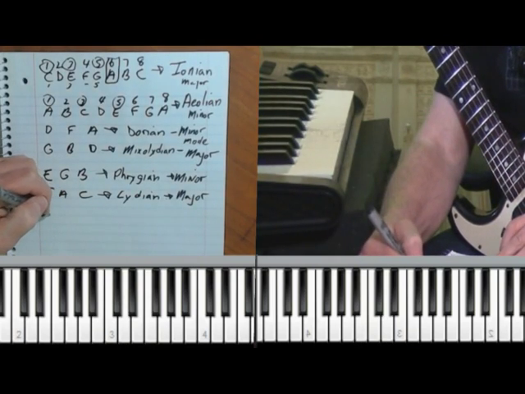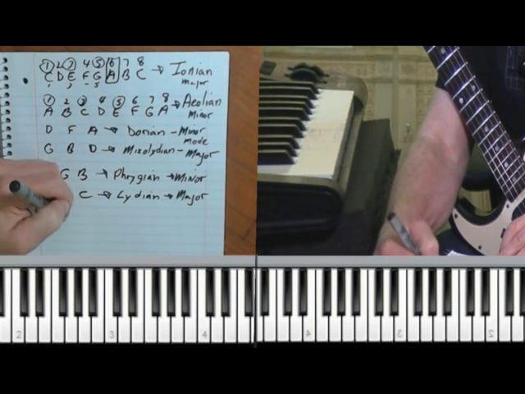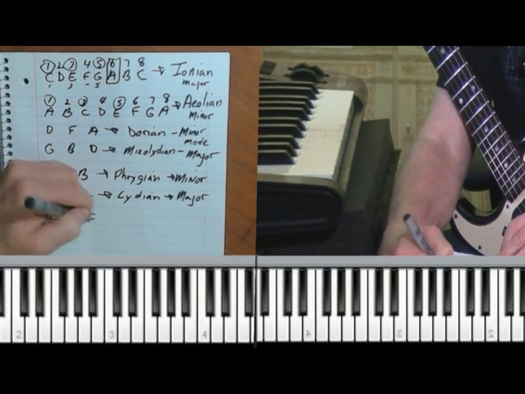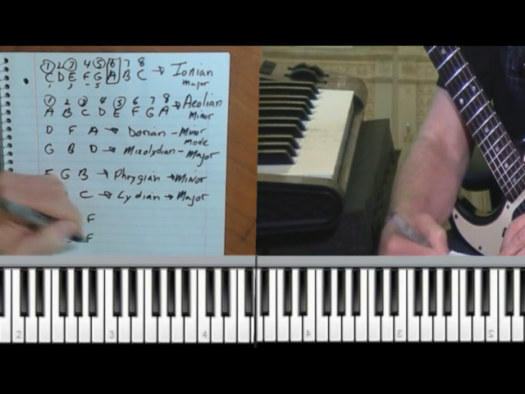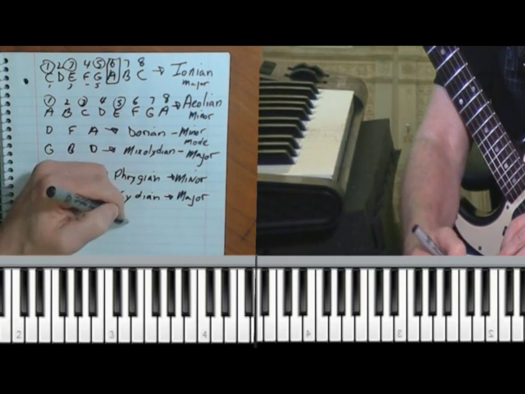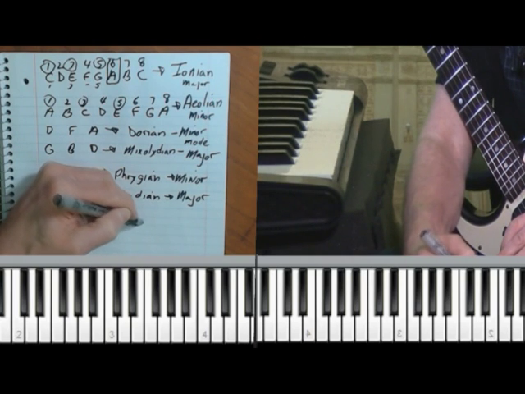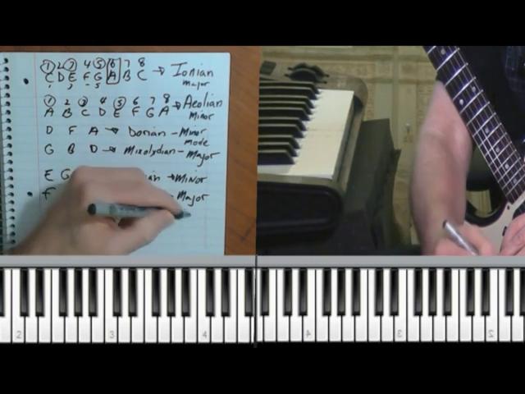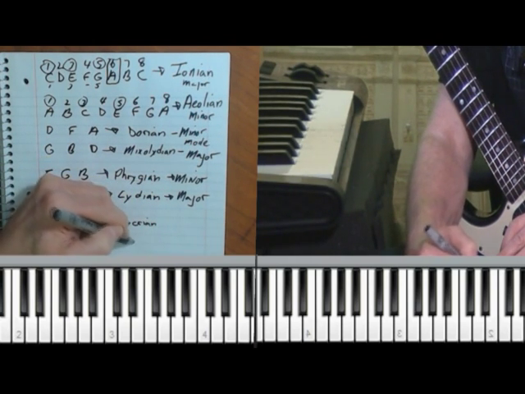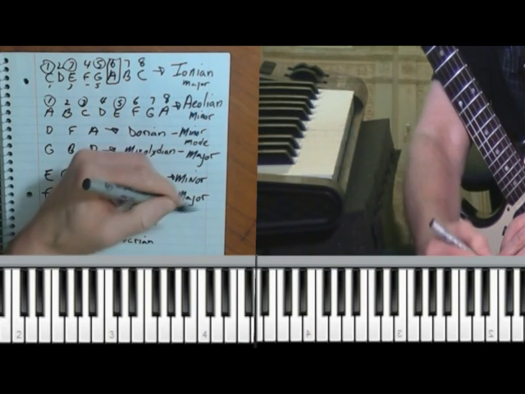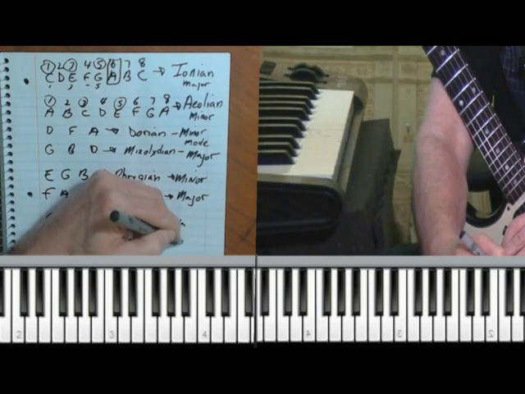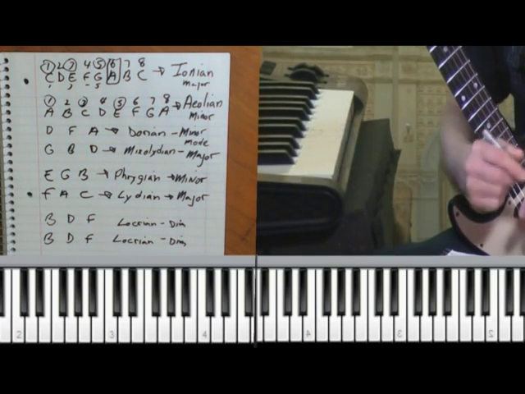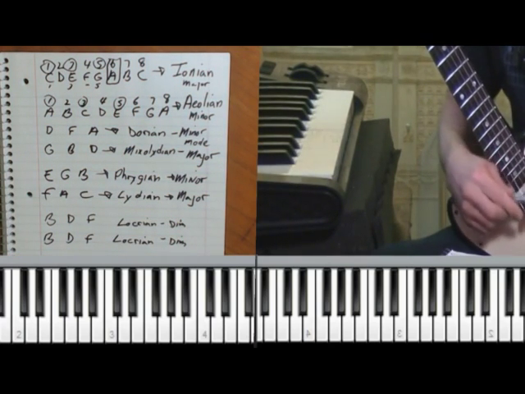So when you get to B, D, F, you get B, D, F. Okay? And that's the Locrian mode, and Locrian, and they are both diminished. Right? And I just thought that might be of interest.